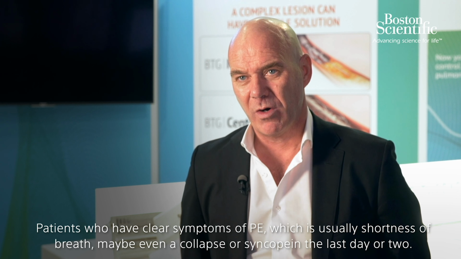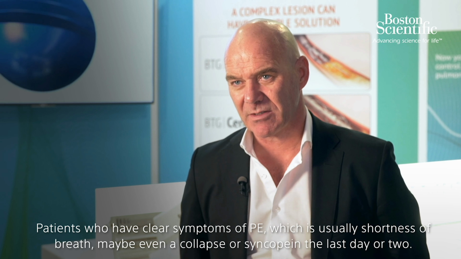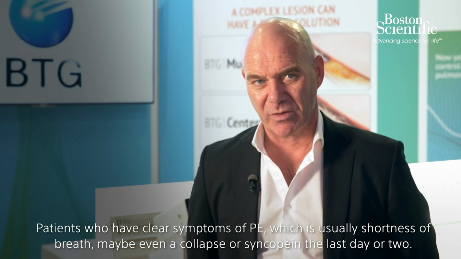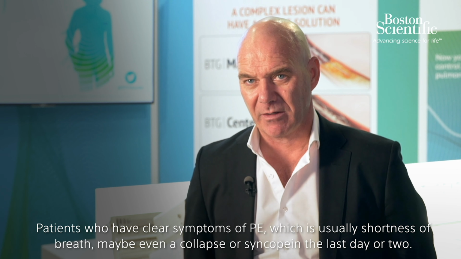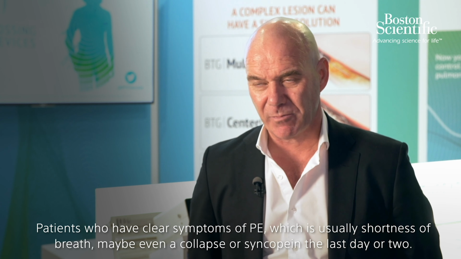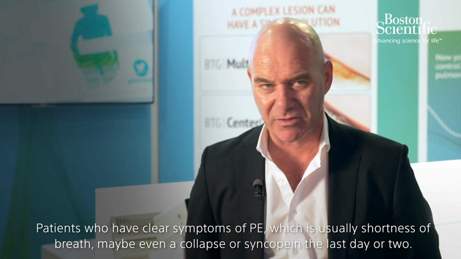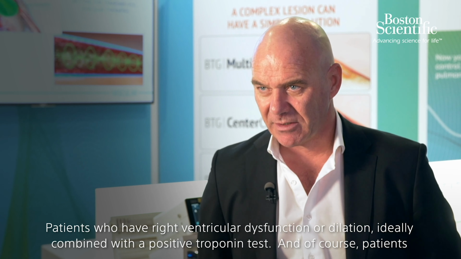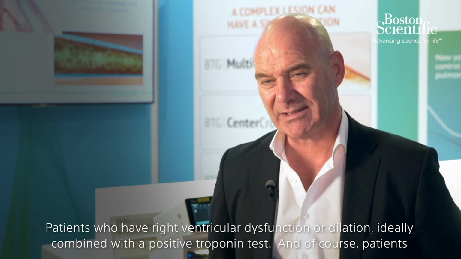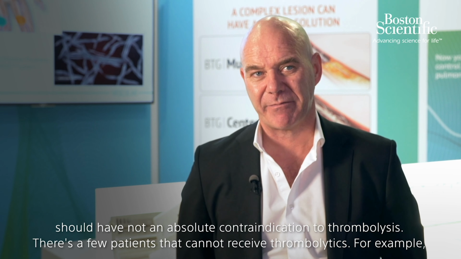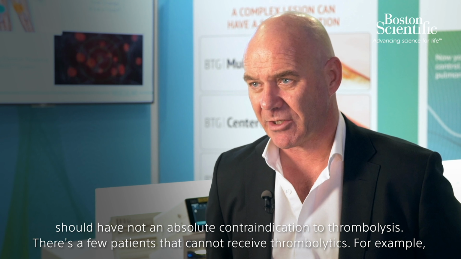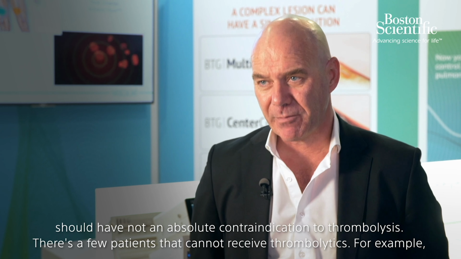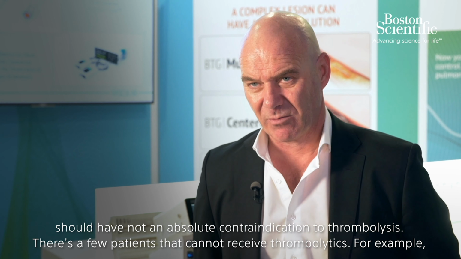Patients who have clear symptoms of PE, which is usually shortness of breath, maybe even a collapse or syncope in the last day or two. Patients who have right ventricular dysfunction or dilatation, ideally combined with a positive troponin test. And of course, patients should not have an absolute contraindication to thrombolysis. There's a few patients that cannot receive thrombolytics.